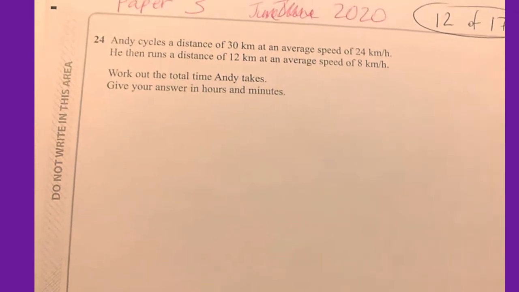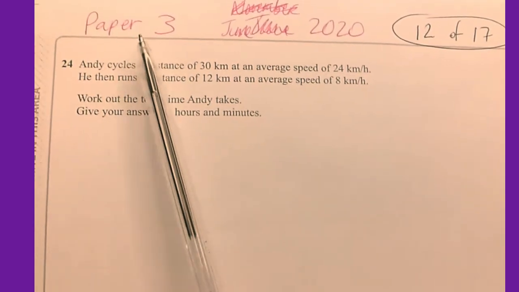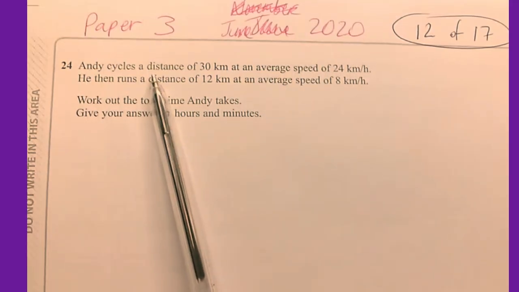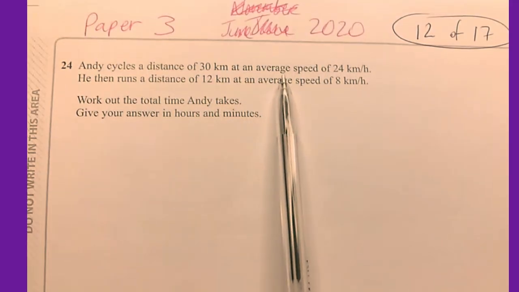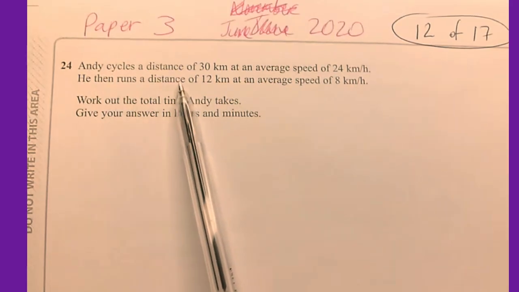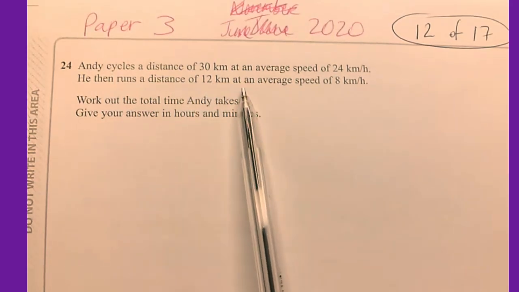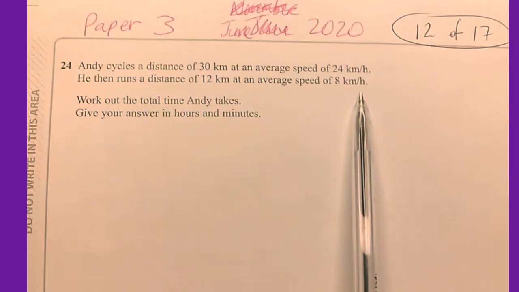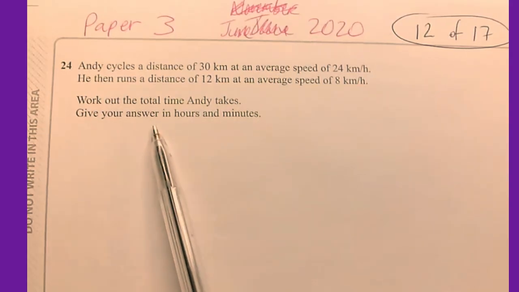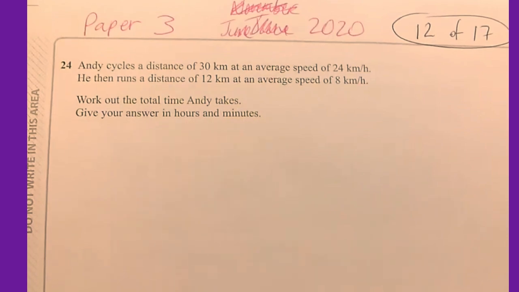Let's go to our next question. This is paper 3, so again, calculator paper from 2020. Andy cycles a distance of 30 kilometers at an average speed of 24 kilometers per hour. He then runs a distance of 12 kilometers at an average speed of 8 kilometers per hour. Work out the total time Andy takes. Give your answer in hours and minutes. So press pause, have a go. I will go through the answer. Let me grab my highlighter.